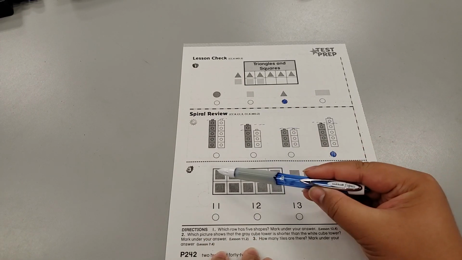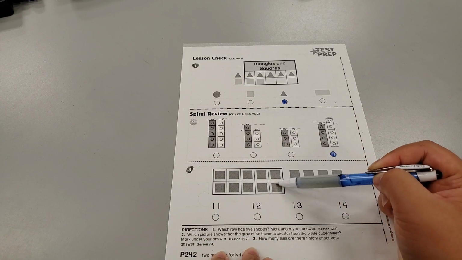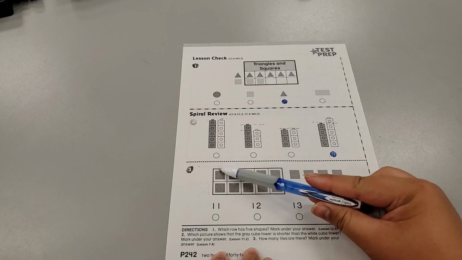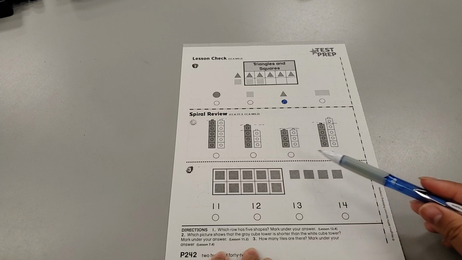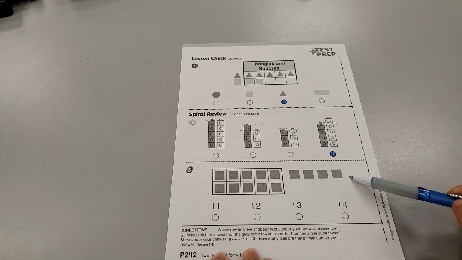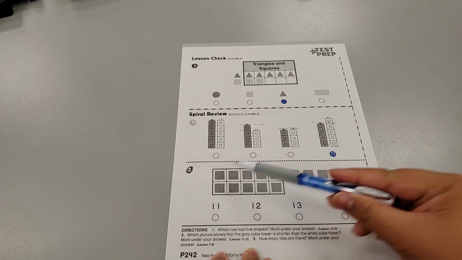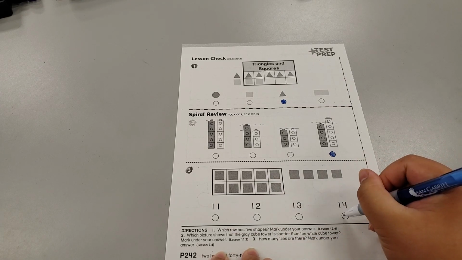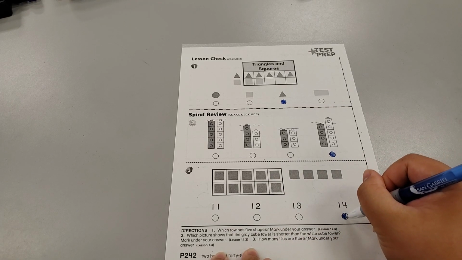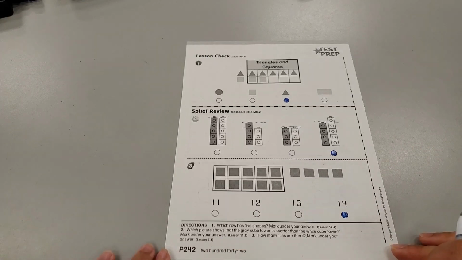Lastly, how many tiles are in this picture? I see a 10 frame that's all filled up. That means there are 10. And how many are outside? 4. 10 and 4. Which number would show 10 and 4? 14, of course. So we'll bubble that in.